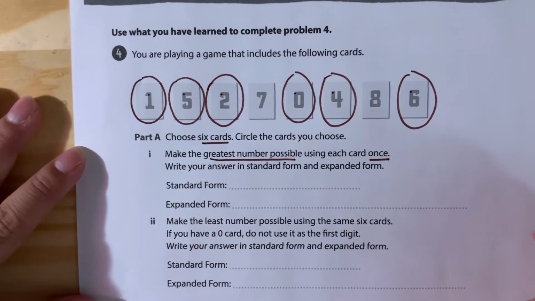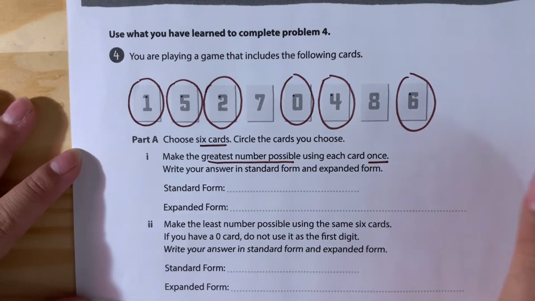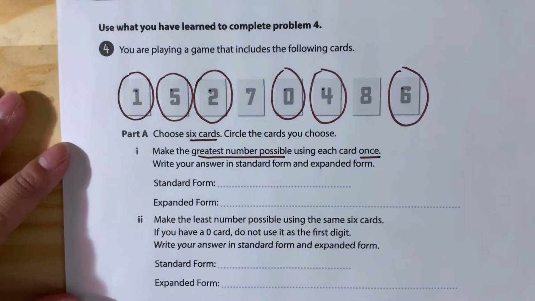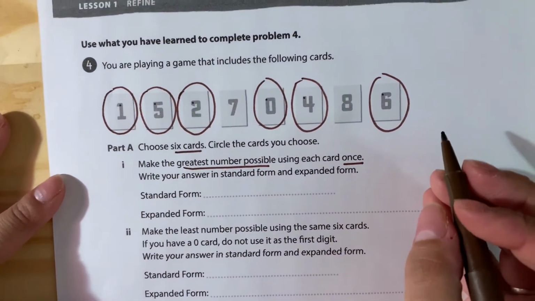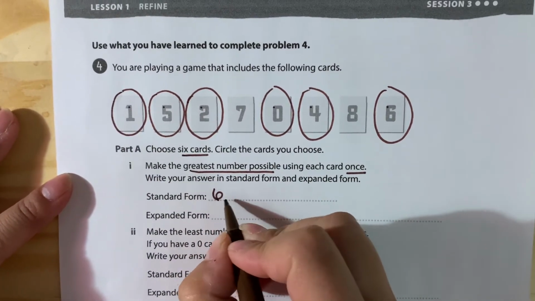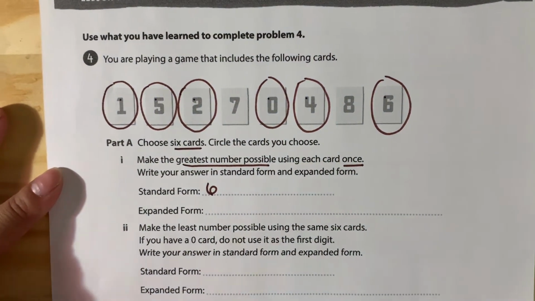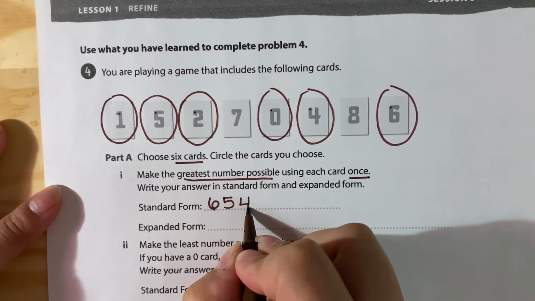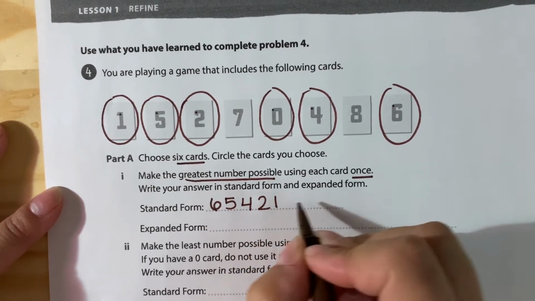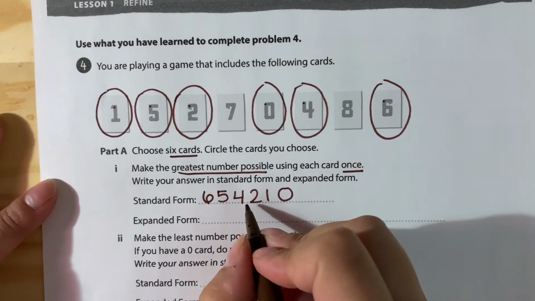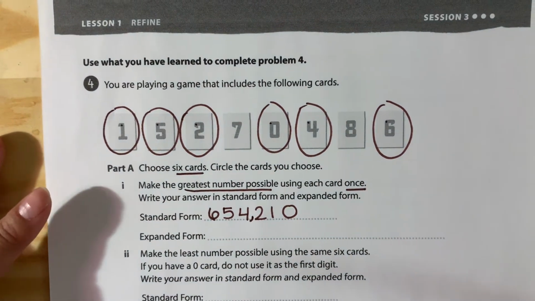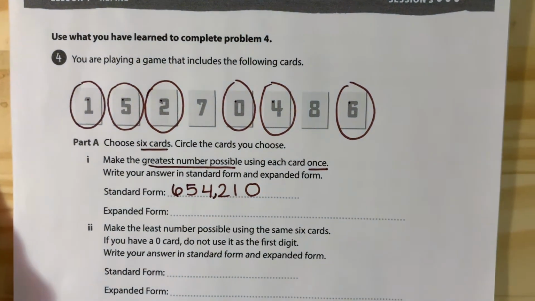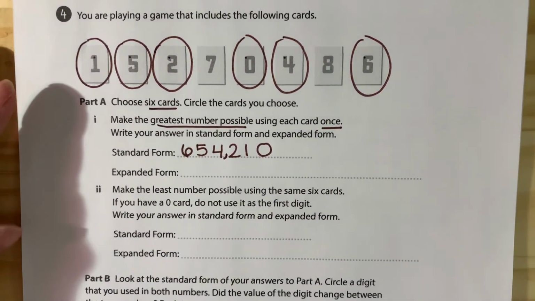So that means we're going to have 6 digits in this number, and we need to make the greatest possible number. So to do that, we're going to pick the largest number first and then work our way down to the smallest. So the largest number card that we picked was 6, so we're going to start with a 6. And then the next largest was a 5. And then a 4, a 2, a 1, and then finally a 0. So the biggest number we can make is 654,210.